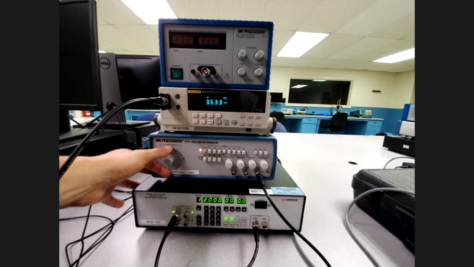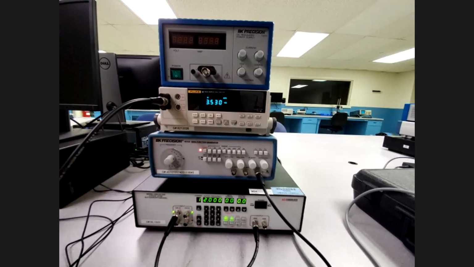Right now, the way I am adjusting the frequency, I am seeing it from the oscilloscope, if you wonder. Cool. So right now we are at 1,000 hertz. Peak to peak from oscilloscope, 10.4. RMS from multimeter, 3.53.